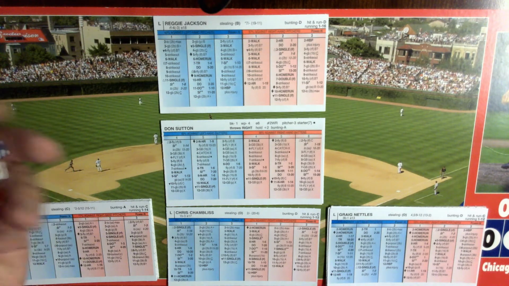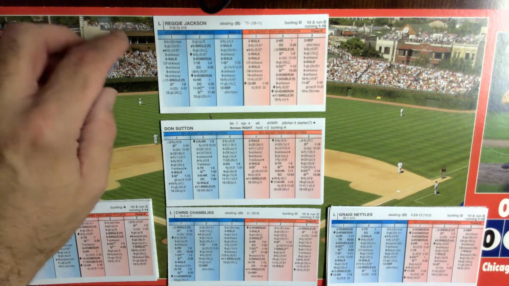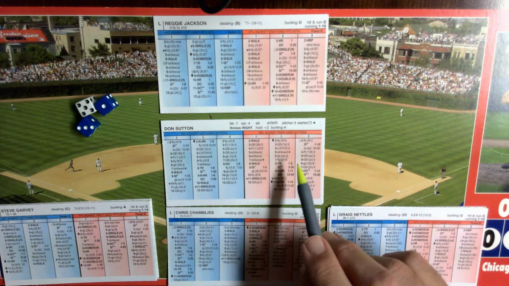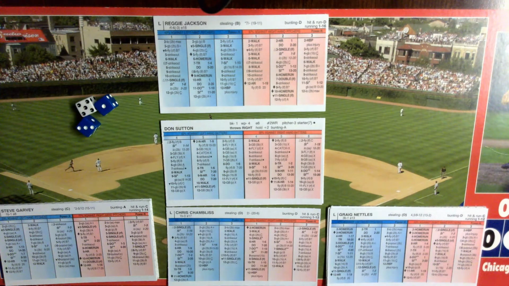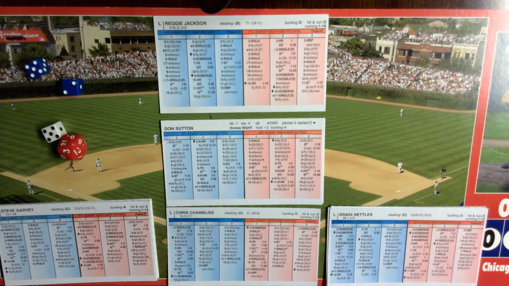So Chambliss is up. Chambliss walked in the first. No random event. That's a 5 and a 4, left-handed batter. So a 5 and a 4 is a catcher X. Possible error on Steve Yeager. Yeager was a 1 and an 8 as a catcher. The roll is a 3 and a 7, 12, a 3 and a 12. We'll see what that results in.